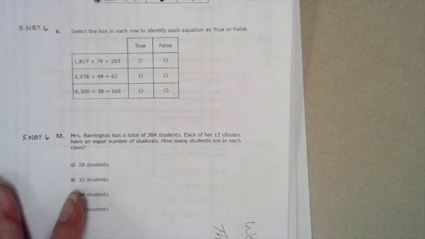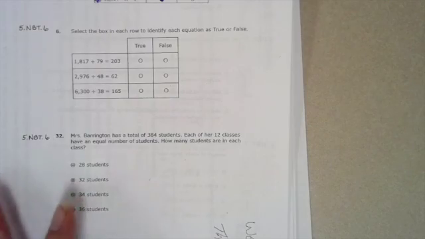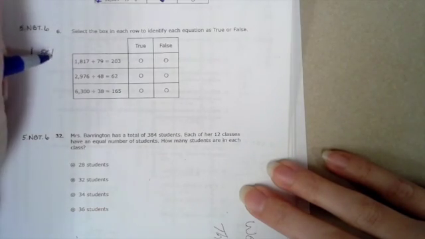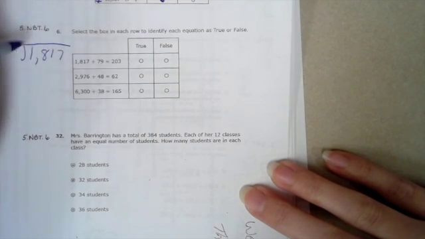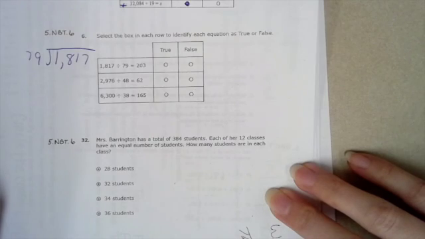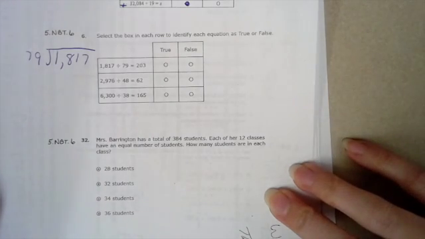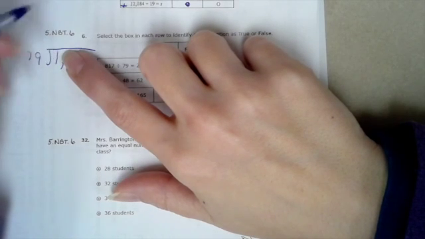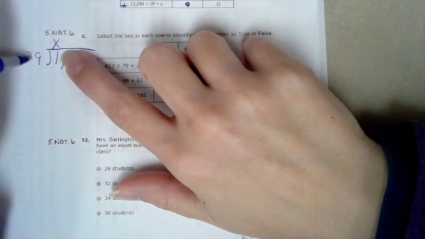In order to identify these as true or false, we're going to have to work them out. So we have 1,817 divided by 79, and we're going to see if this is going to equal 203. First of all, will 79 go into 1? No, it won't. Will 79 go into 18?